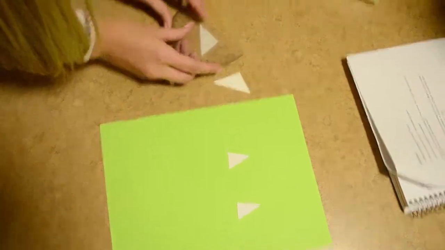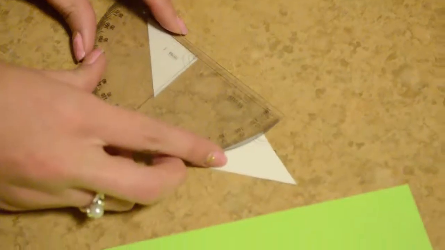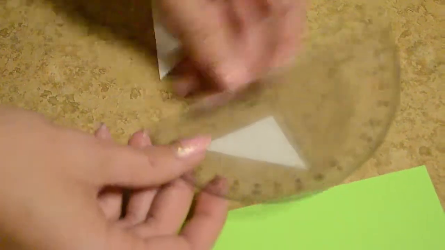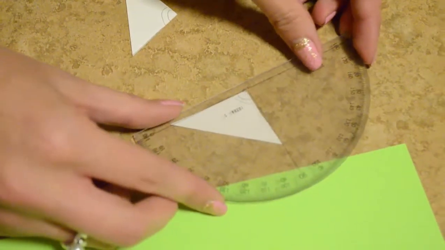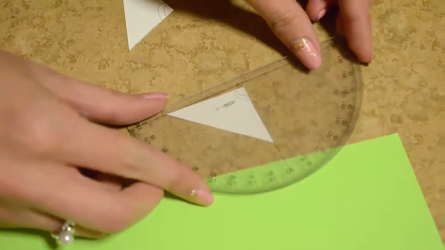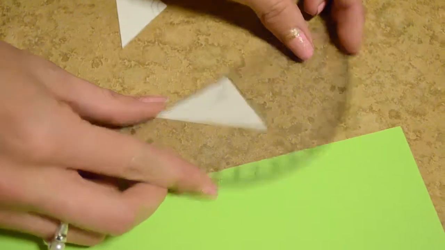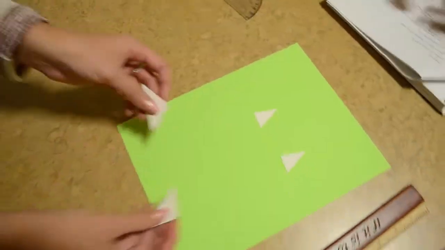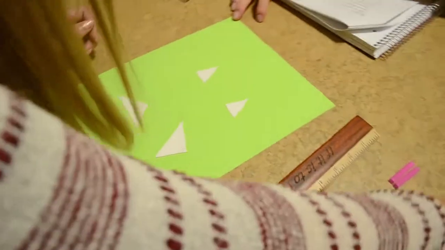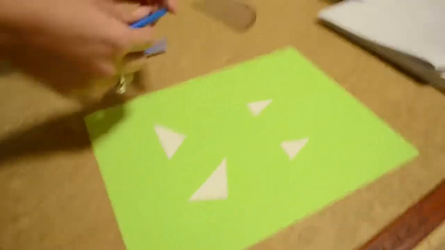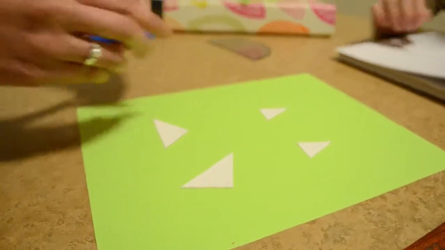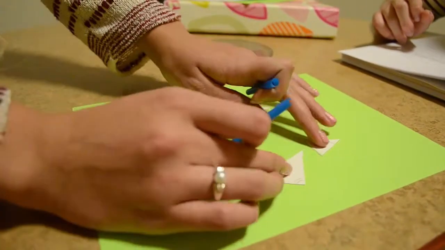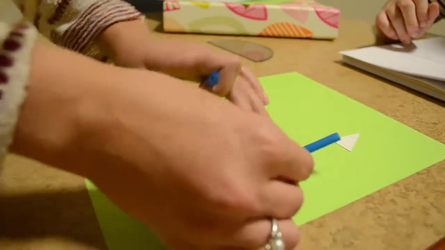So I'm going to take this one, and we're going to find that it is 90 degrees. We're going to look at this one and find that it is also 90 degrees. Okay. So we have two congruent angles. Now we're going to take our blue straws, which we know are also congruent to each other, and we're going to put the angles on each side of these straws.